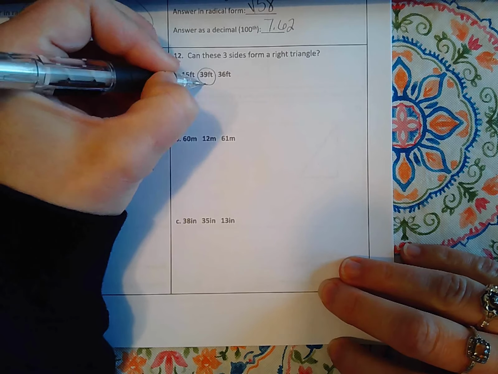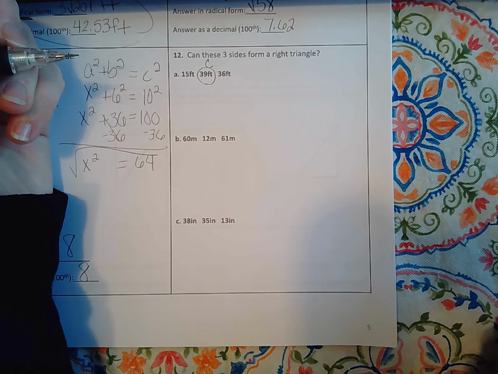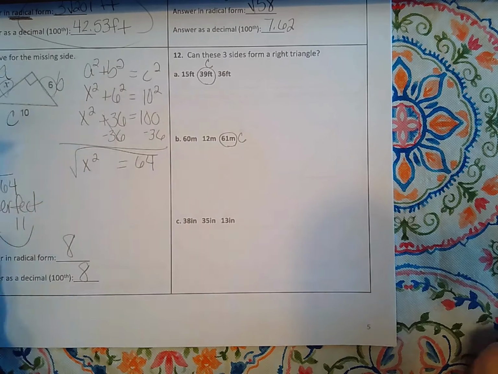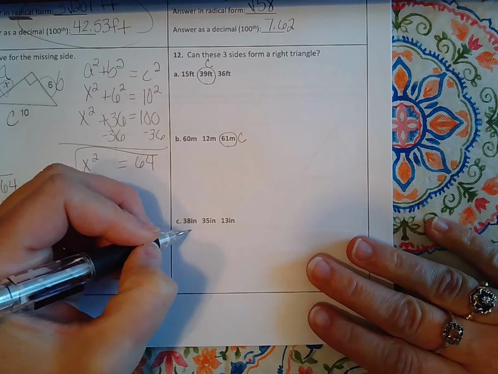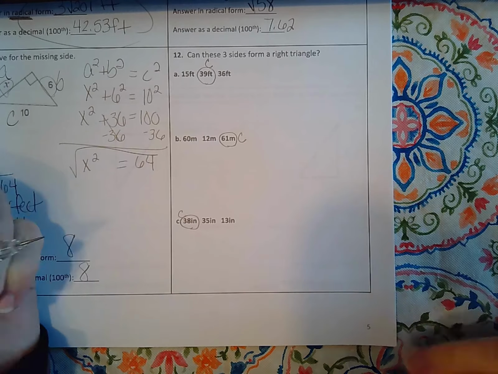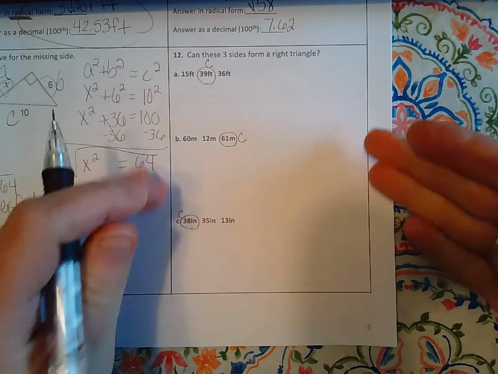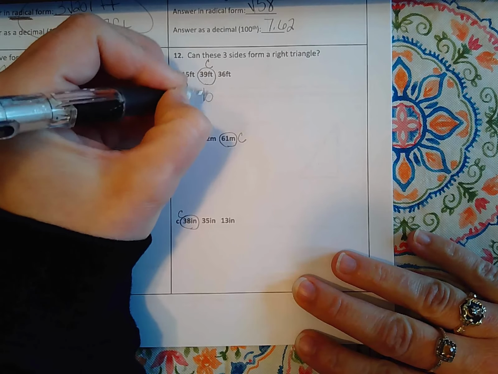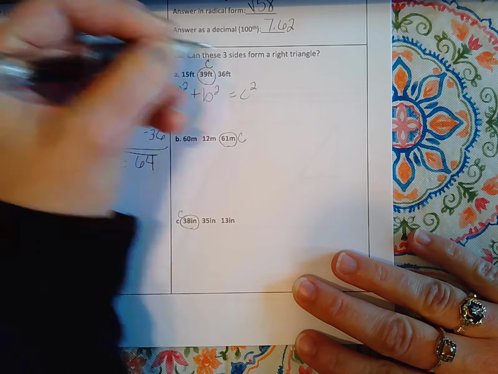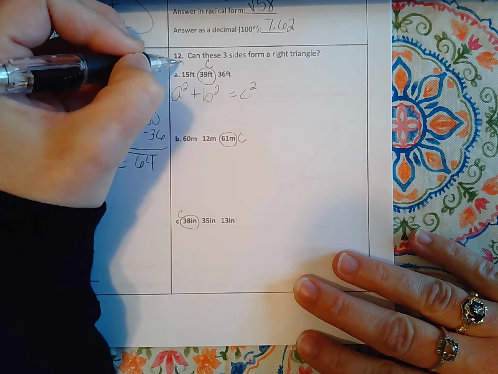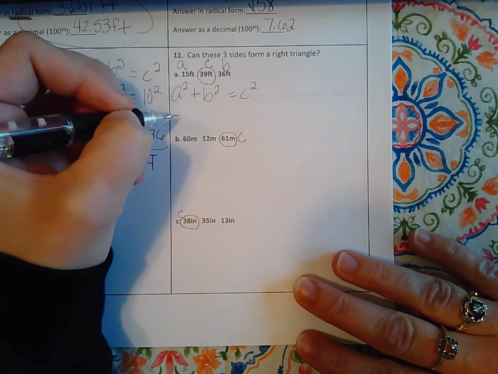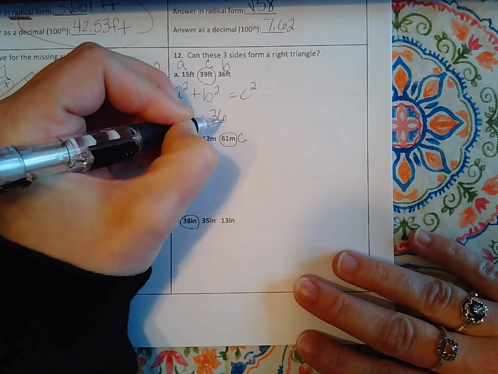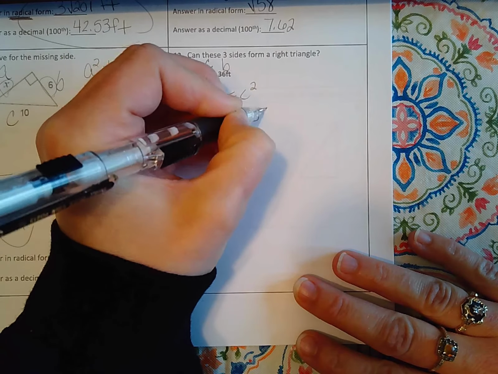So I'm going to go through and I'm going to circle 39 because it's the biggest and put a C by it. I'm going to circle 61. I'm going to put a C by it because it's the biggest. And then I'm going to circle 38 and put a C by it because it's the biggest. And now I'm going to go through and solve each problem. So I'm going to do a squared plus b squared equals c squared. I don't care which one's a and which one's b. I'll do a and b. So I do 15 squared plus 36 squared equals 39 squared.